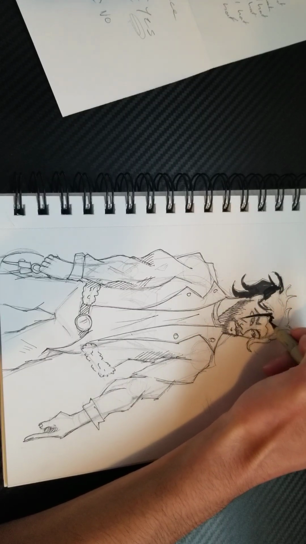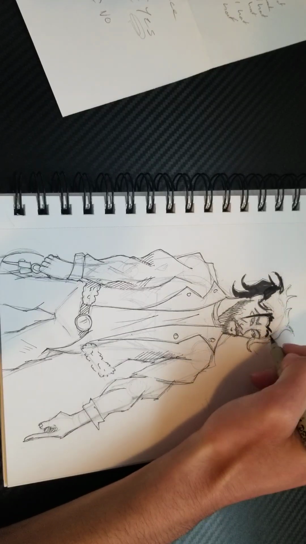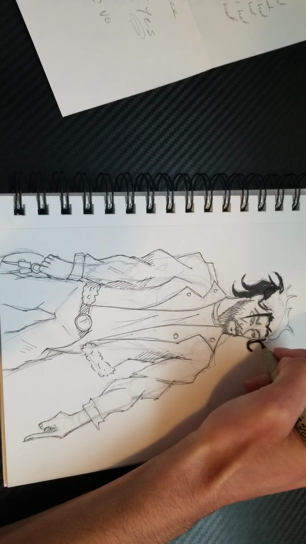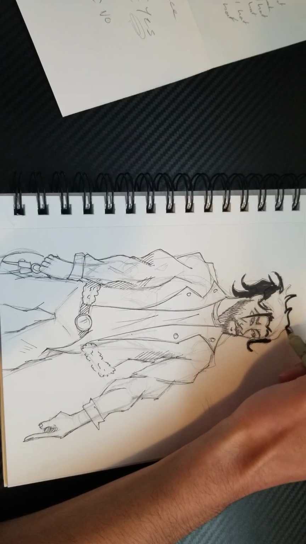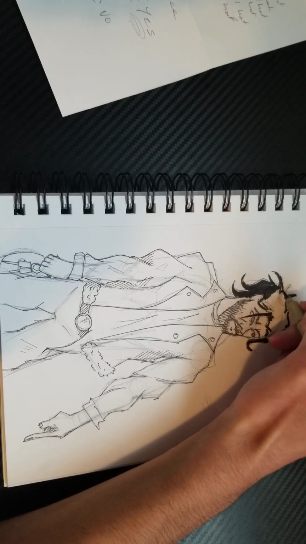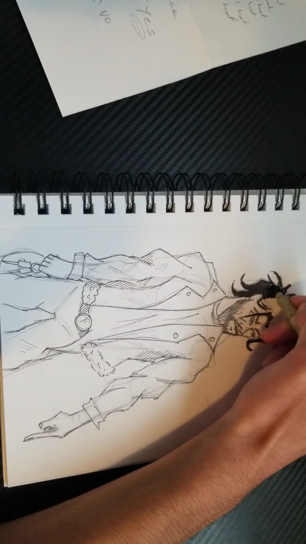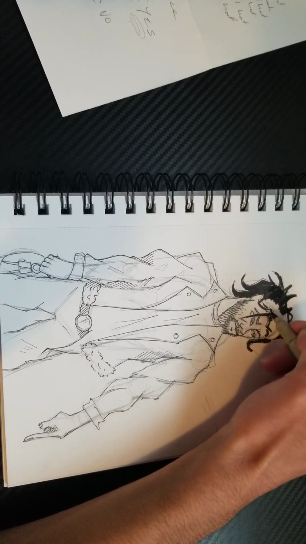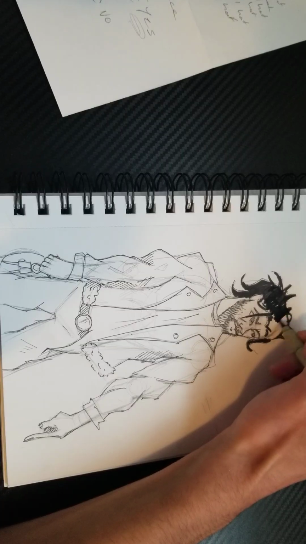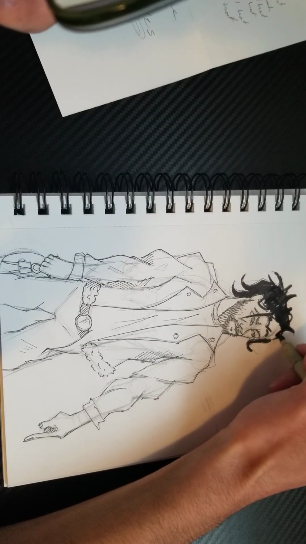If you look at Spider-Man, Spider-Man has a specific pose, or other characters you can think of. All characters mostly have an iconic pose, right? So that's what you want to do with that.